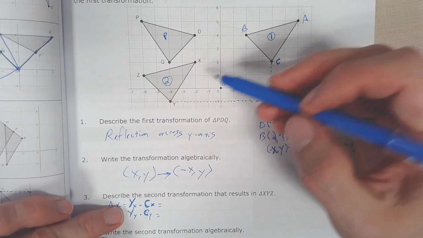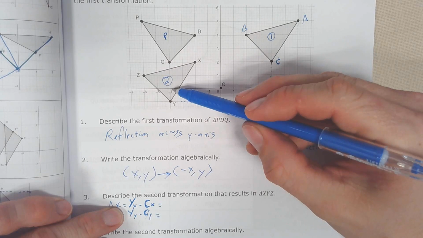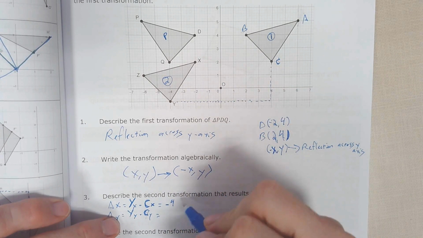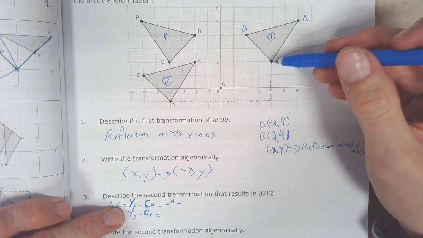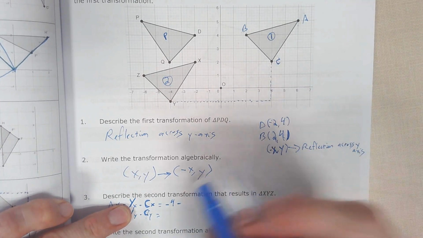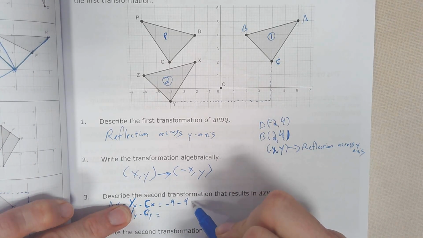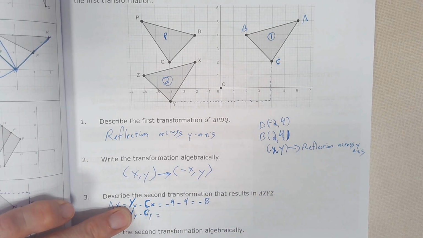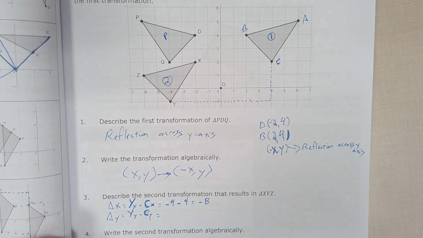My point X's x value is -4 minus my C x value of 4, so -4 minus 4 is -8. So move to the left 8.